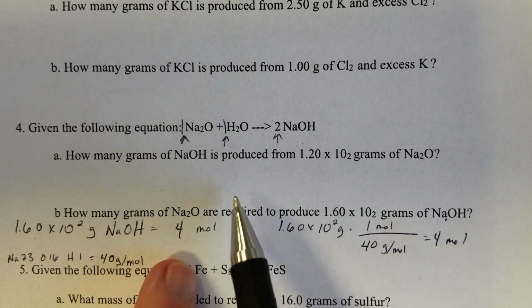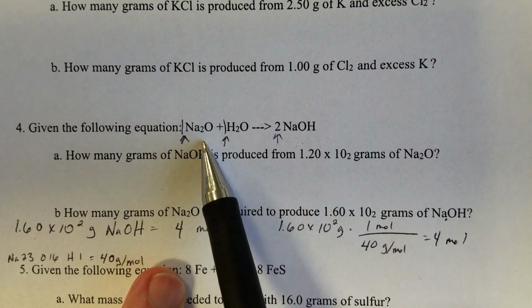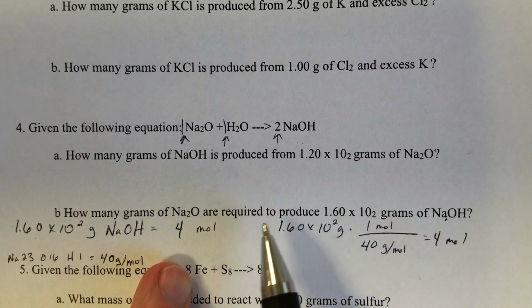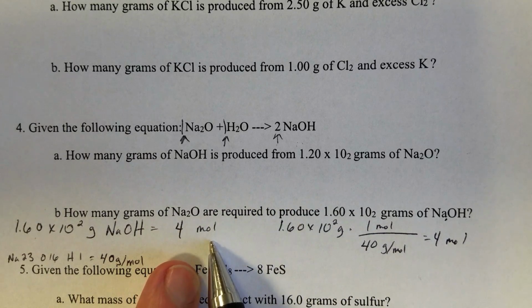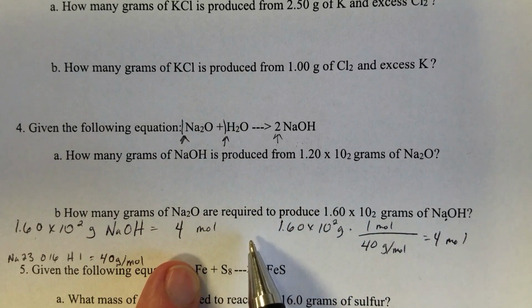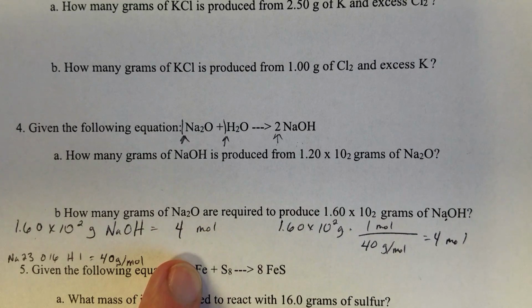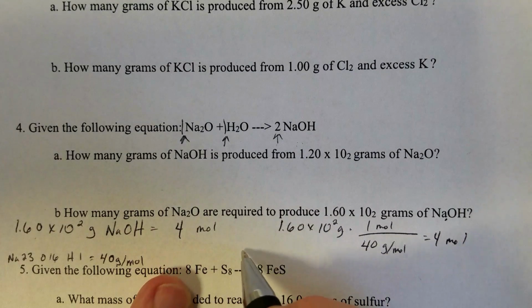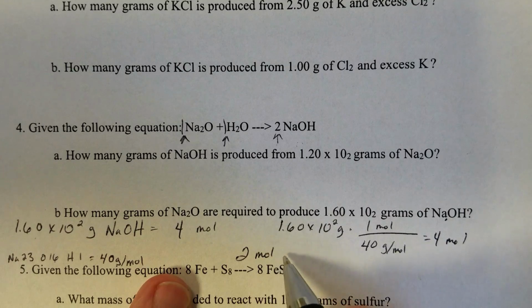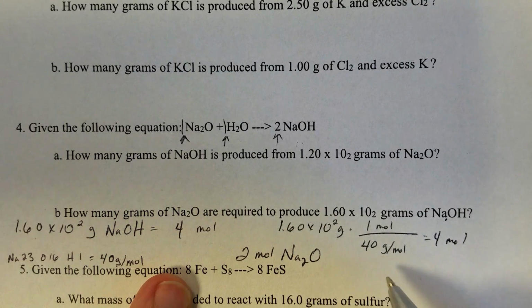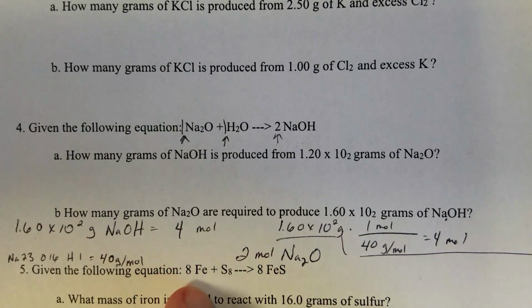So we're going to go with 2 moles of the sodium oxide. That's going to be required to get the 4 moles that we figured out here of the sodium hydroxide. 2 moles of sodium oxide. I'm going to draw a little line here to separate. There's not a whole lot of room to work on this paper.